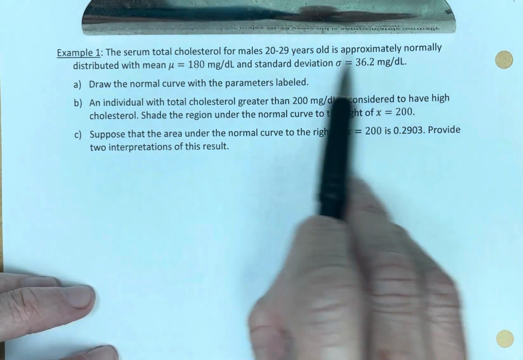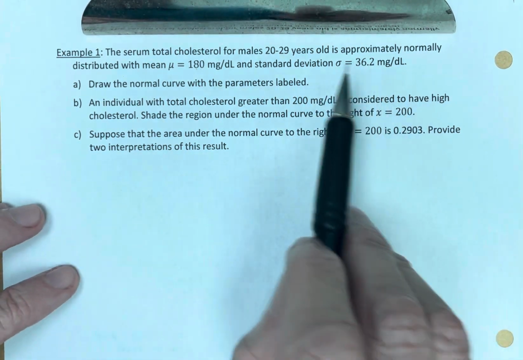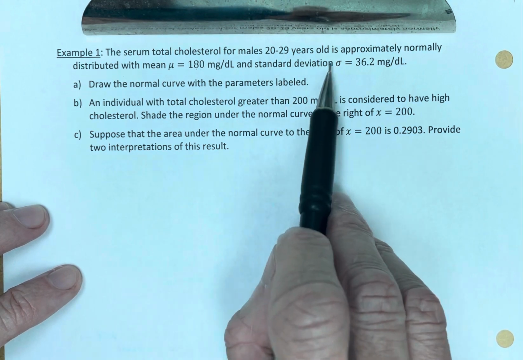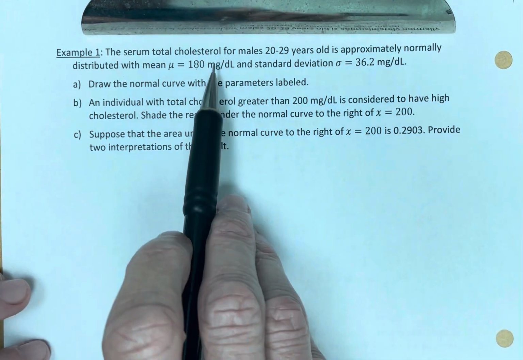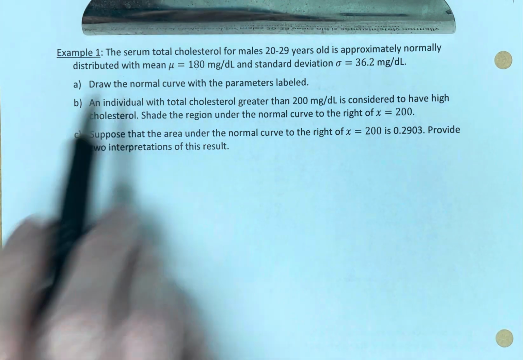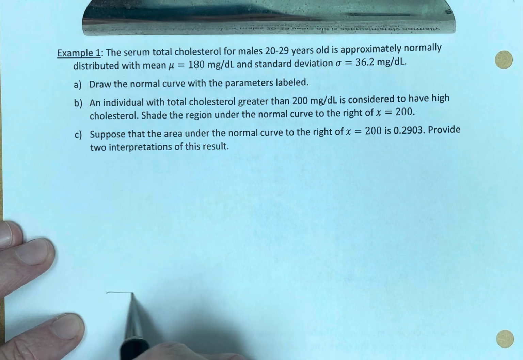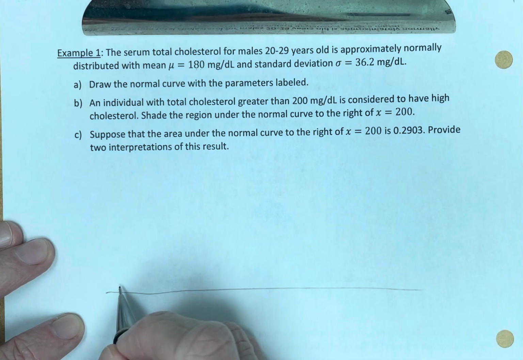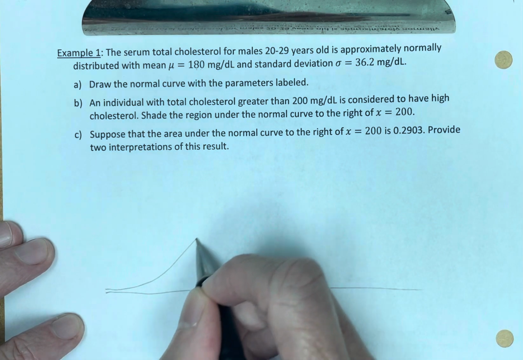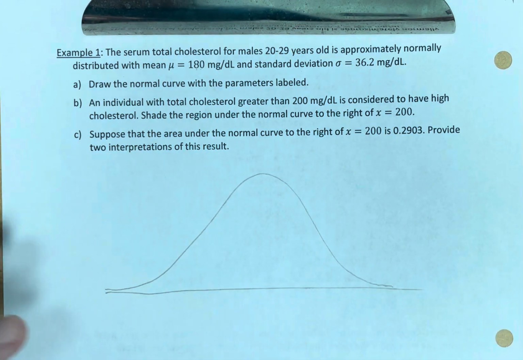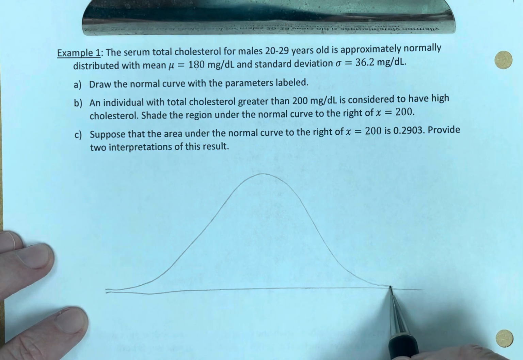And as you get further away, you'll have fewer and fewer of these 20 to 29-year-old males who will be further and further away from this number. Okay, draw the normal curve. Let's draw a line, and we'll just draw a normal curve. We're not overly concerned about perfection. There you go, that's pretty good.